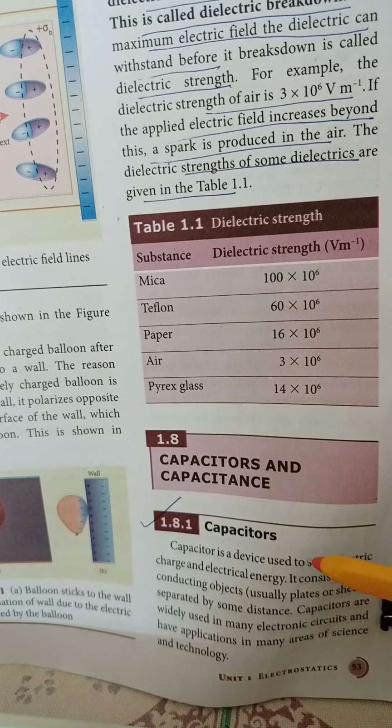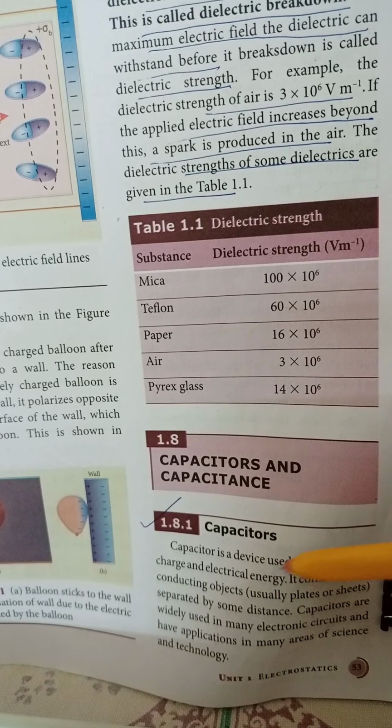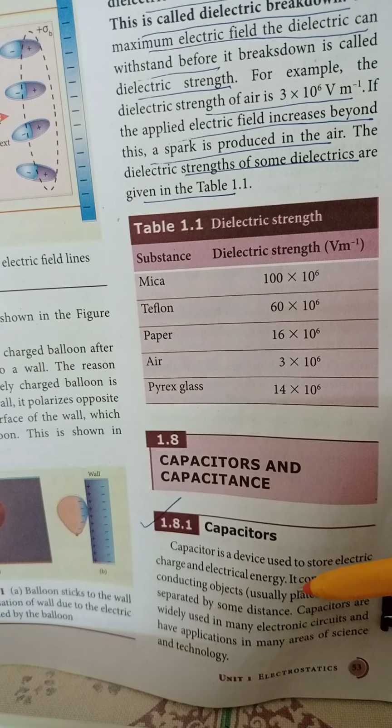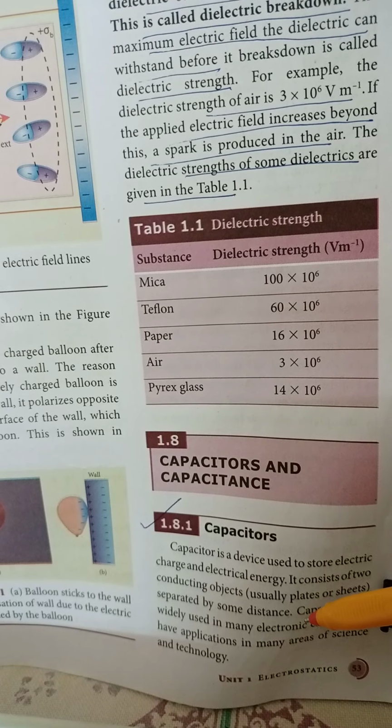In today's video, we are going to see about capacitors. What is a capacitor? A capacitor is a device used to store electric charge and electric energy. A capacitor consists of two conducting plates. The plates may be made of plain sheets or plates, and the two plates are separated by a small distance in a capacitor. Capacitors are widely used in many electronic circuits and also in applications in our daily life.